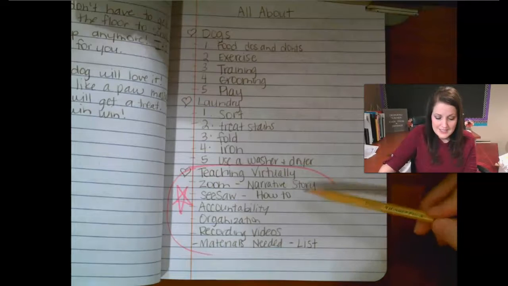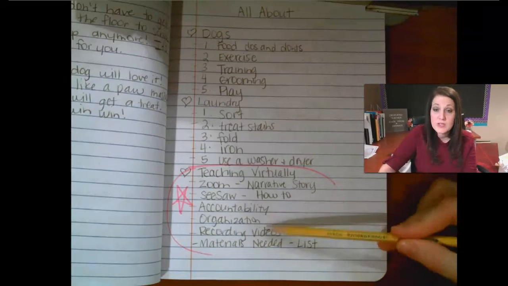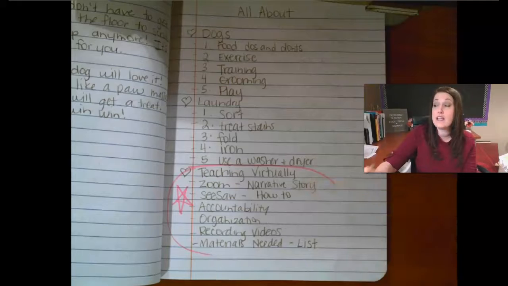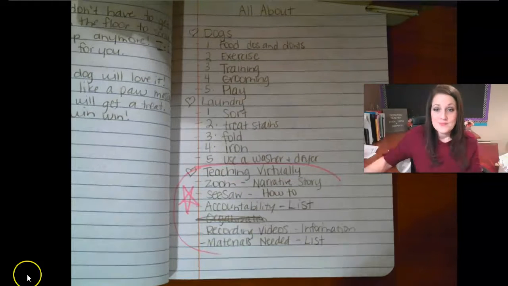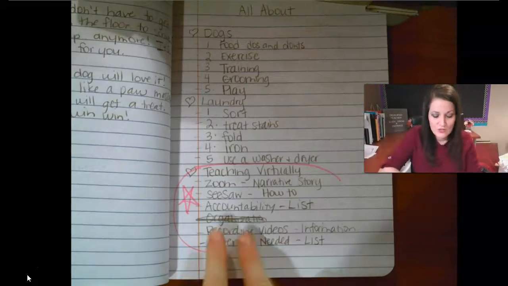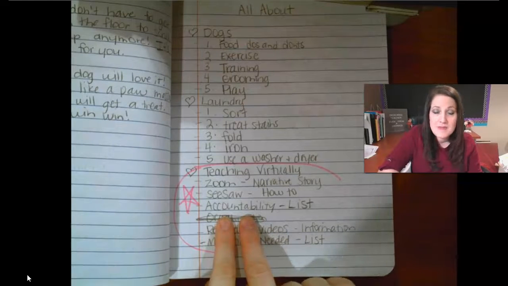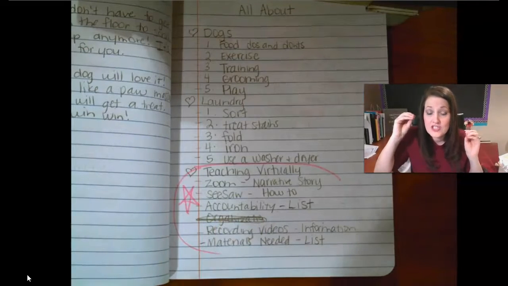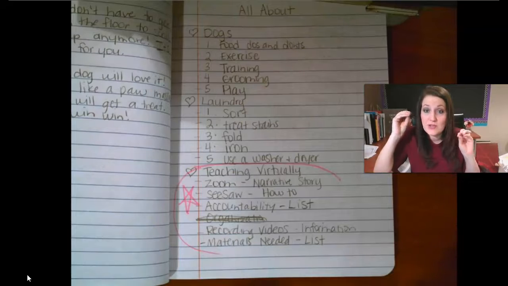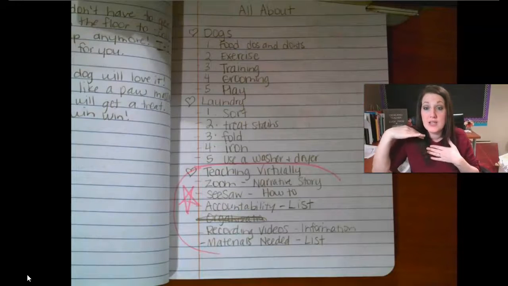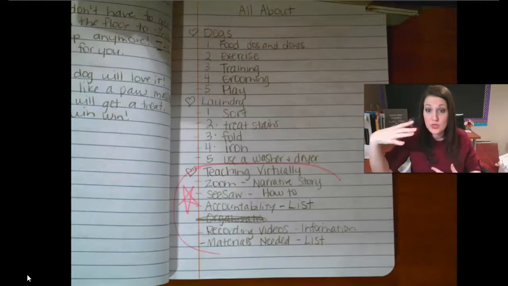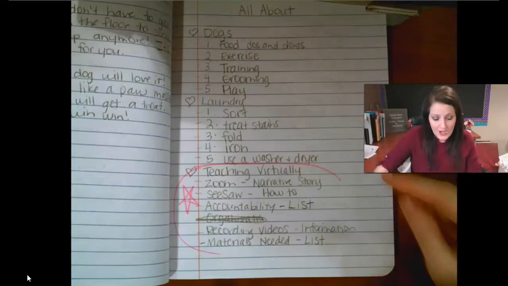So let's see. I'm going to decide of these 3, I'm going to get rid of one, and I'm going to decide the other types of writing. I'm going to pause and do that off camera. Okay, I got it. I decided to get rid of organization and talk more about accountability. So I'm going to make that a list. Here's a list of things that you can do to make your students and parents accountable. That means like them staying on track, them doing the work instead of you.